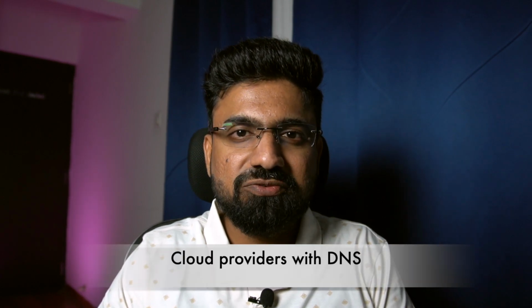Now let's wrap up with an overview of how major cloud providers like Azure, AWS or GCP handle DNS. Every major cloud provider has its own DNS service, for example, AWS has Route 53, GCP has Cloud DNS, and Azure has its DNS zone. With the help of these resources, we are able to create the DNS zones or the subdomains that we want and register their name servers with the domain name service provider of our choice.